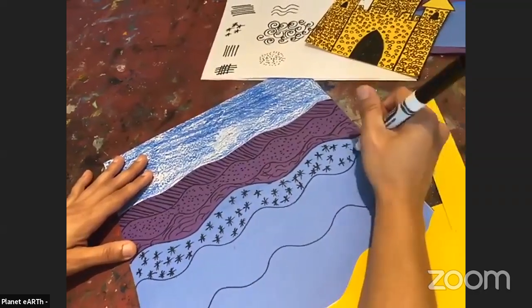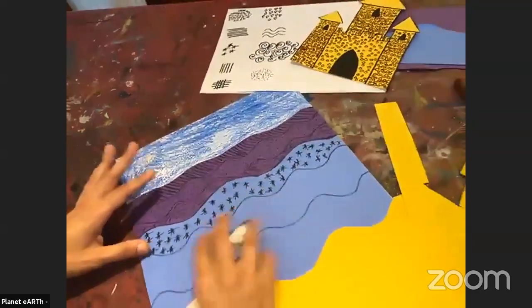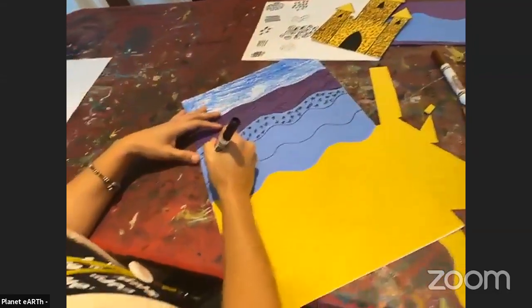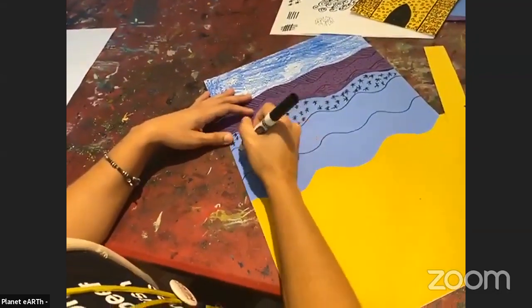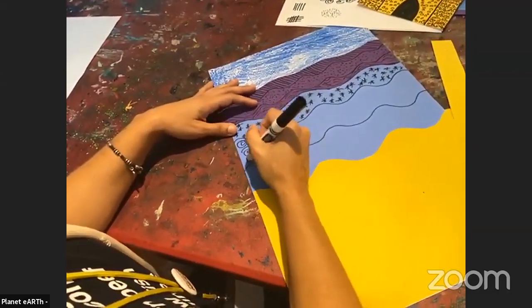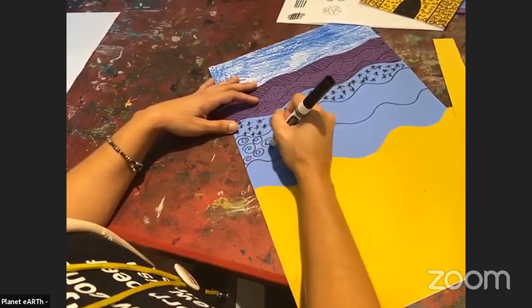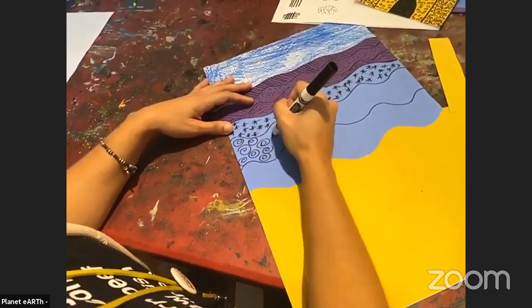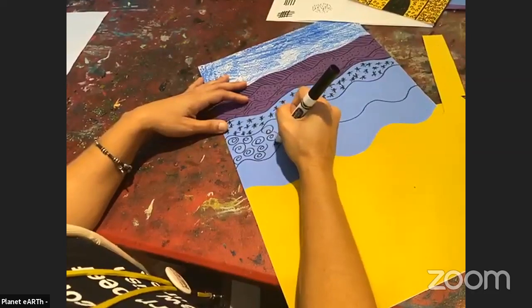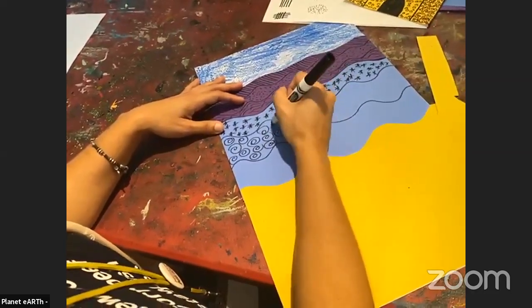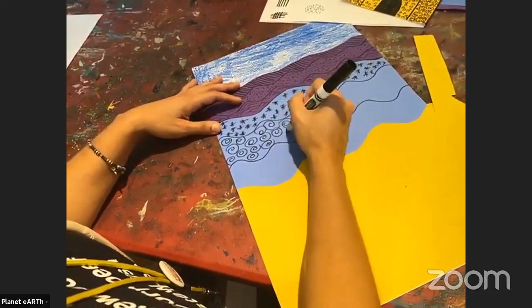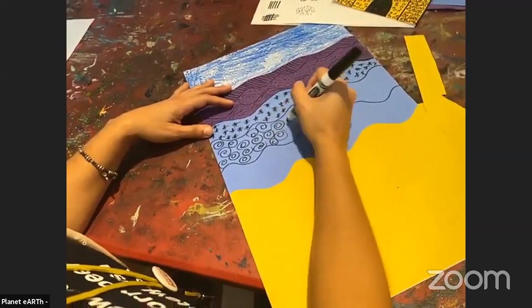We need to draw. All right, now this one, I'm gonna do some swirls because swirls are fun. So you could do them really big like mine, or you could do them really small. Again, you don't have to move as fast as me.